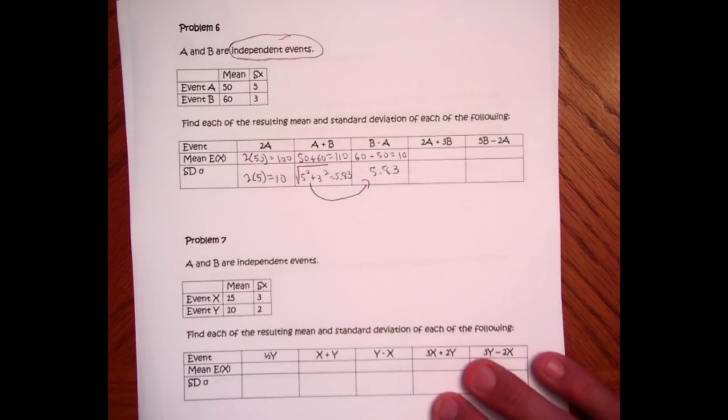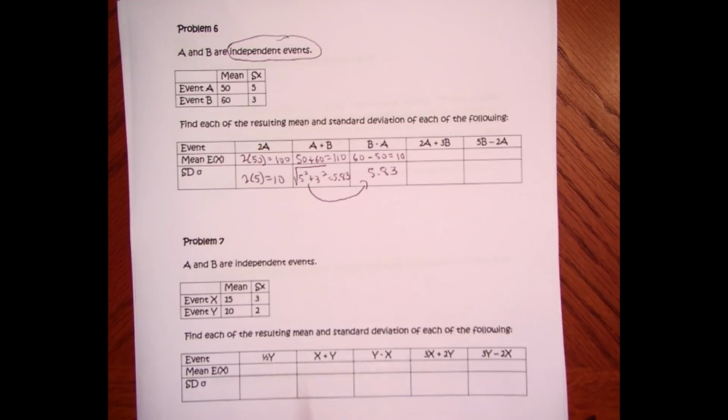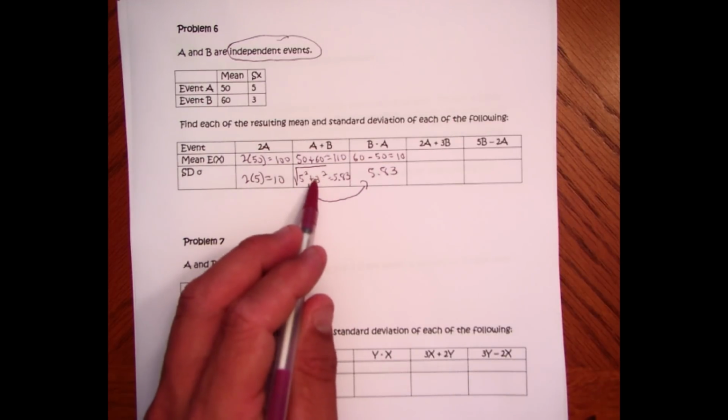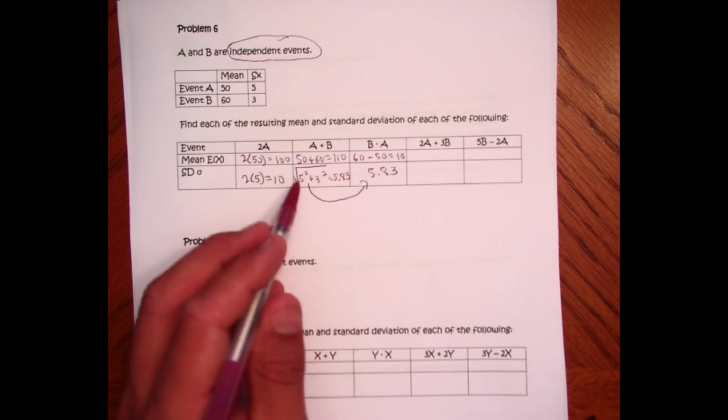You might say, well, Mr. O'Neill, I got to add B, but it doesn't matter what order you add it. And if you do 3 squared plus 5 squared, you still get 36, and you got to take the square root.